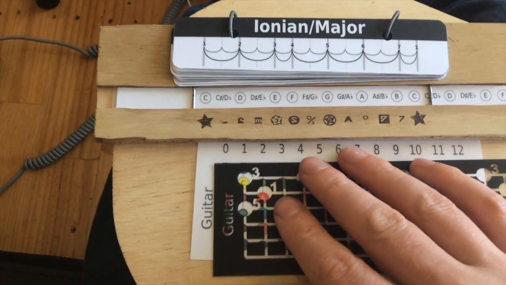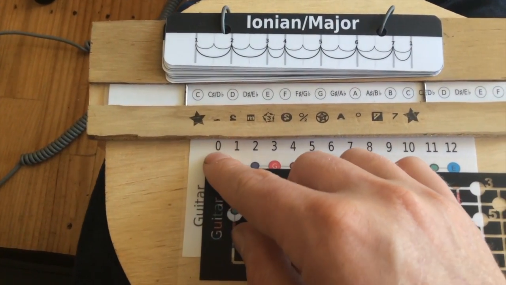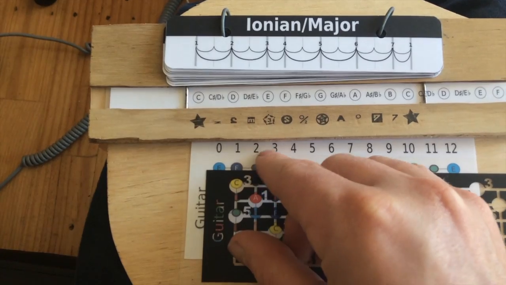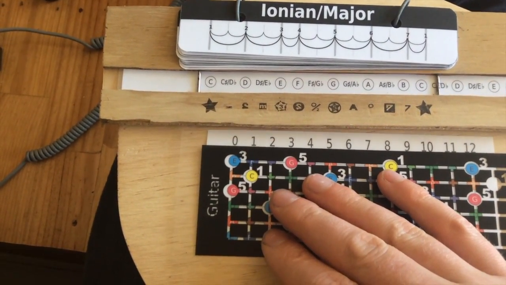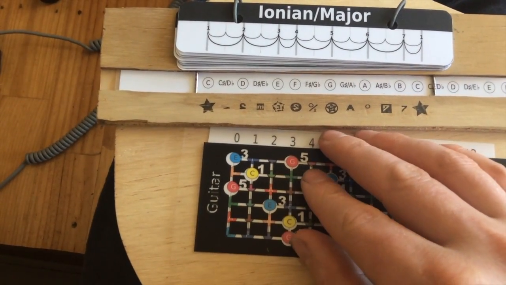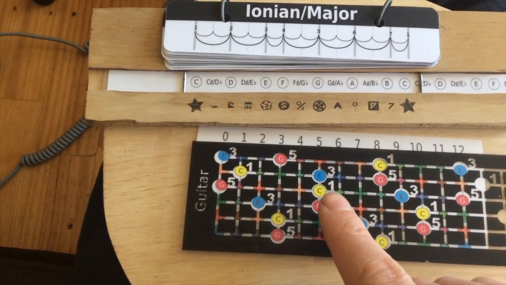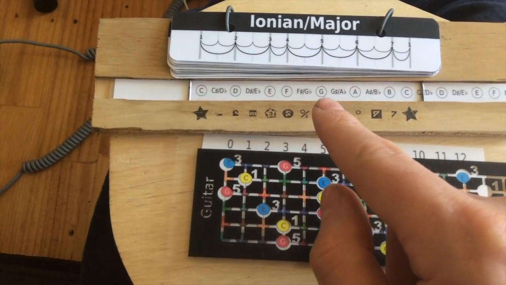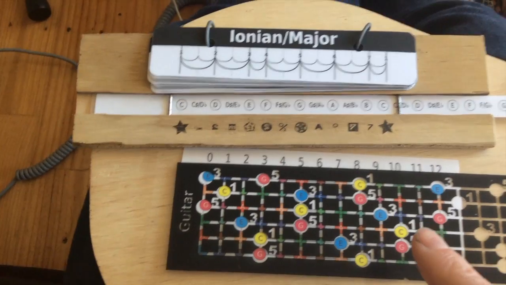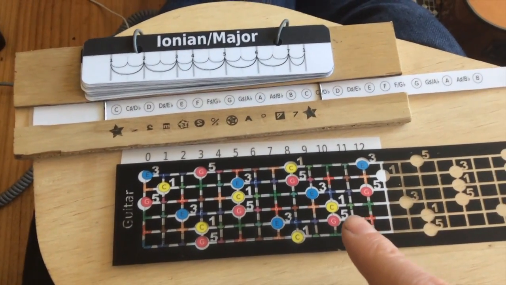So if we place this over top, these are our fret notes, so fret 0, fret 1, fret 2, fret 3. And as you can see here, if you place it over top, you have all of the highlights, the C, the E and the G, which are here, C, 3 and the 5. And it shows you all of this all the way up the neck.